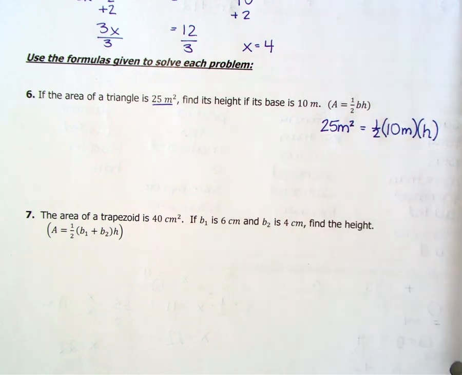No. Nope. So since 1/2 times base times height is all multiplication, when I insert or substitute in my values, I put them in parentheses just so I can follow my order of operations. Just so I know it's multiplication, just so I don't have random numbers touching each other, and I don't really know which one goes where.